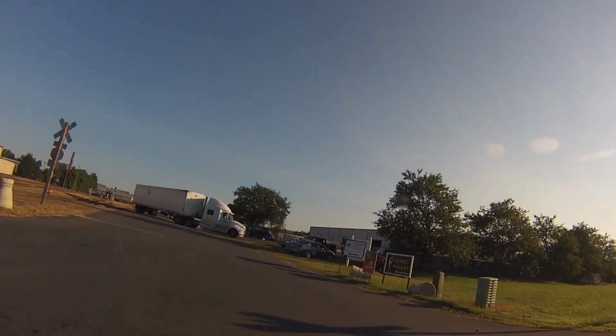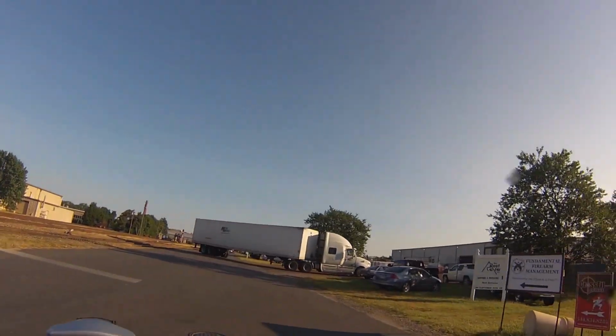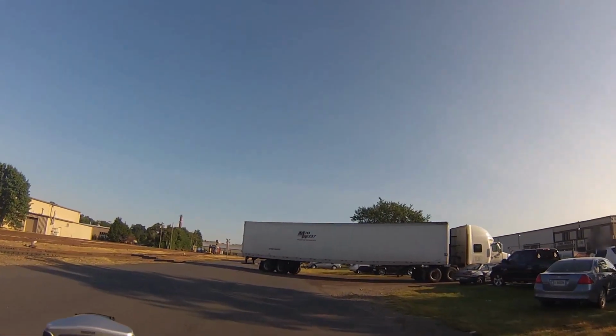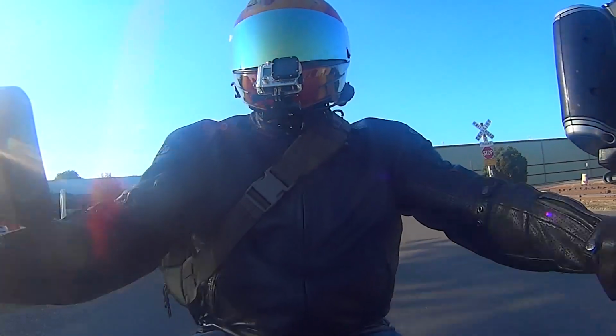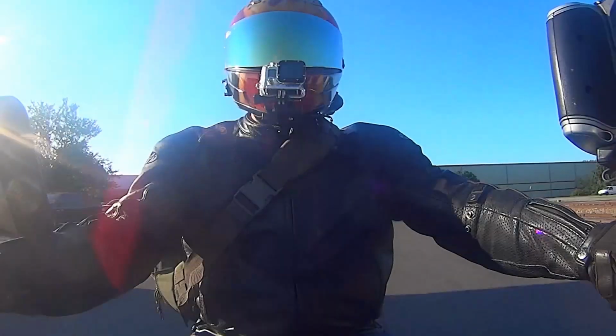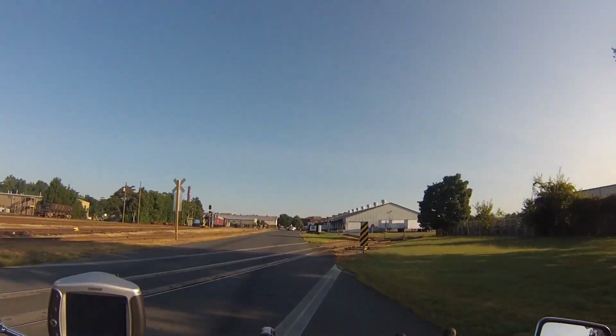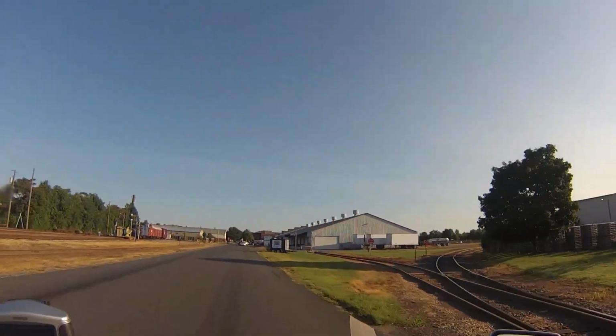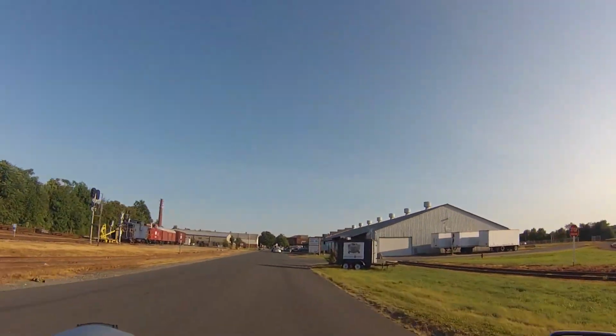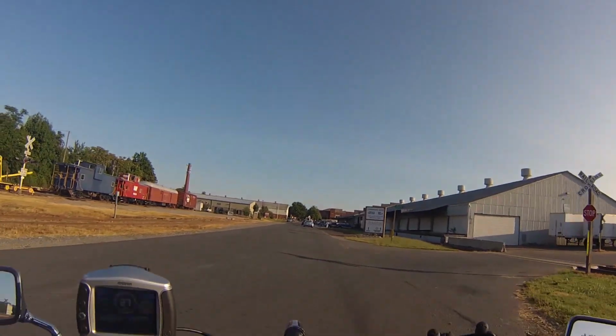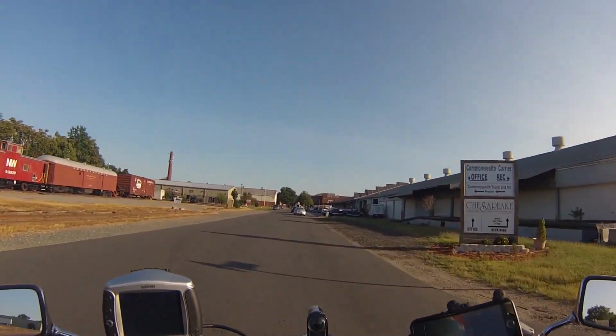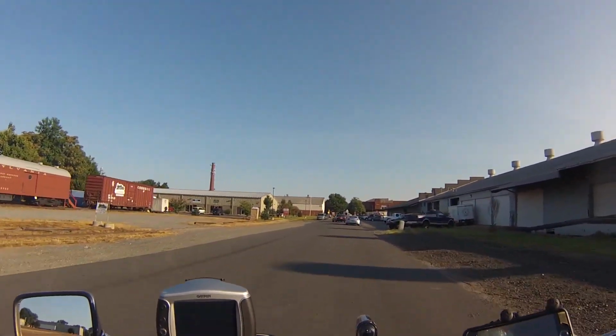Almost as cool as this tractor trailer getting all up in the way. But hey, you know what? There's a lot of industrial stuff going on out here too, so can't get too mad. All these people going to the methadone clinic.